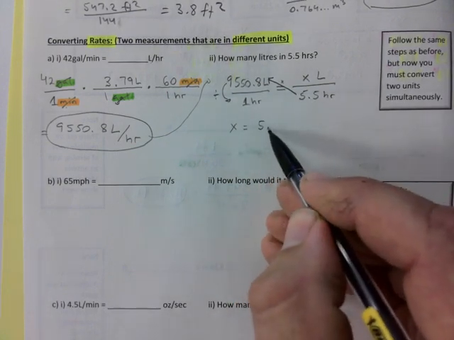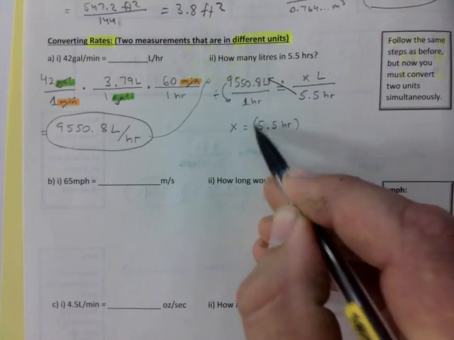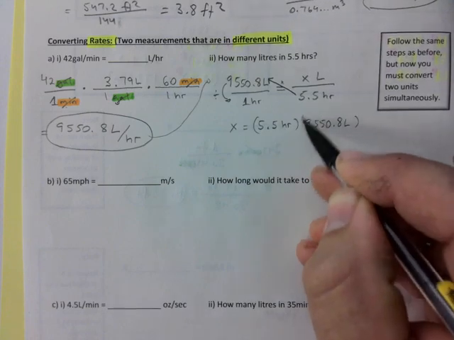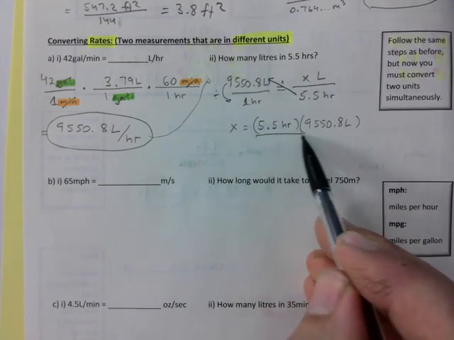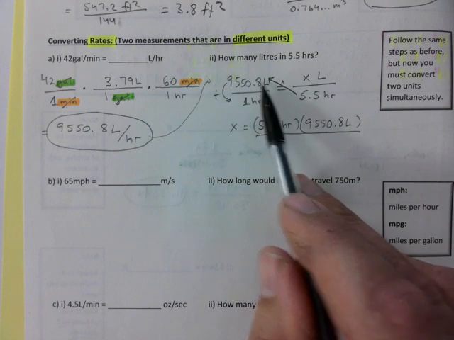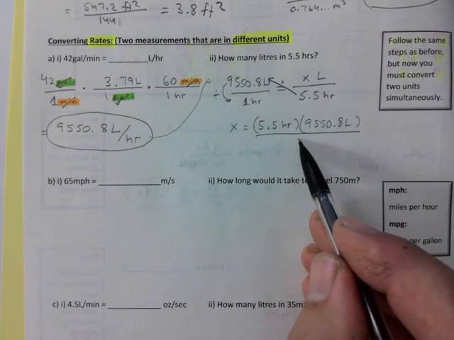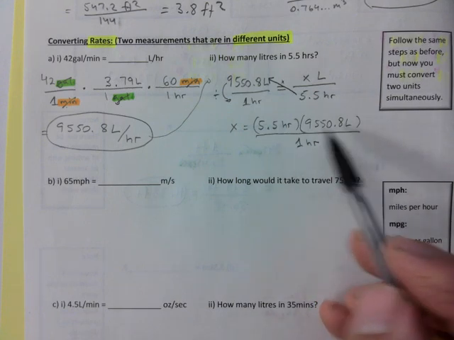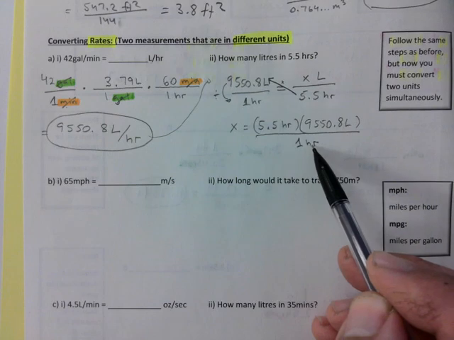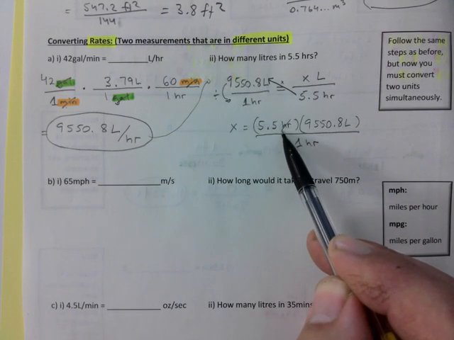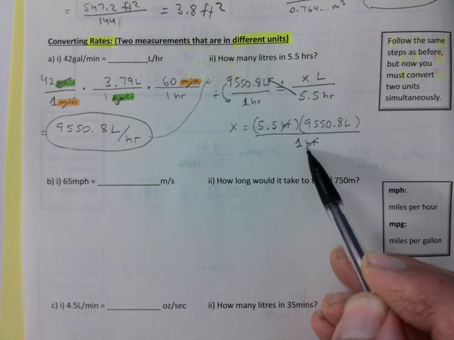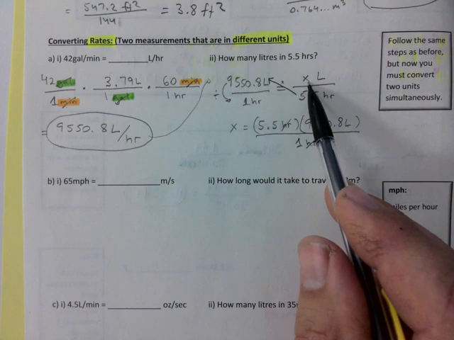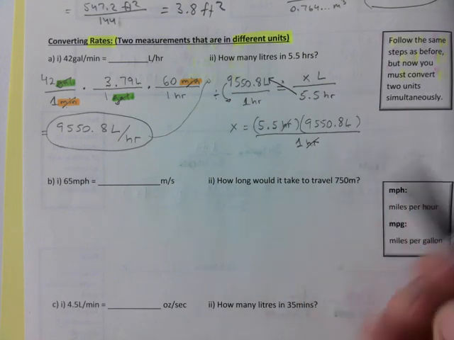But it's 5.5 hours multiply 9,550.8 liters. And that's all divided by, right? So you multiply, always multiply first, then divide last. And what is going to cancel out? You have hours multiplying liters, and you have hours here. So this goes with that. Okay, hours go with hours. So all you're left with is liters, which is what you want, right? You know you're doing things right this way.